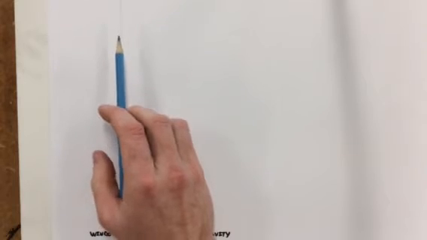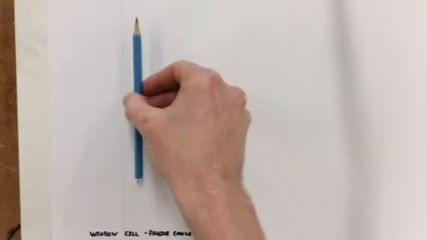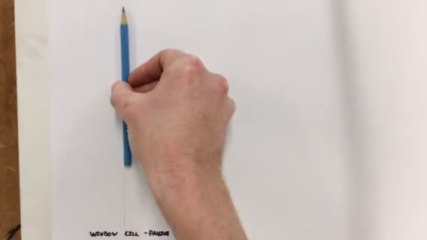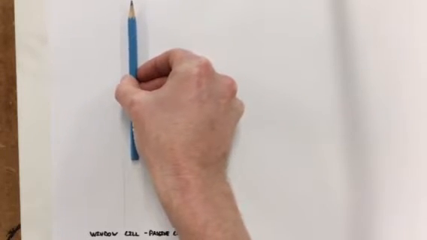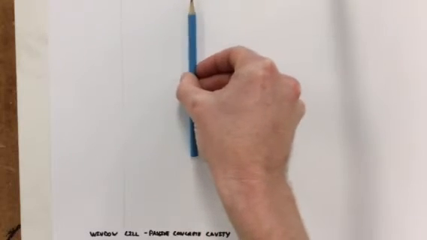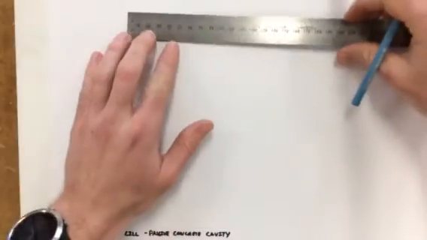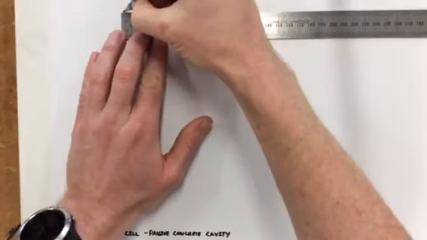I'm starting on the left hand side of my detail. It'll make a bit more sense once we get started. I'm going to put in where my external render is, then the external leaf of blocks, then where the insulation is, the inner leaf of blocks, and then the internal plaster. Try and think back to the previous drawings you've done, and how thick the plaster was. External plaster should be around 18mm.